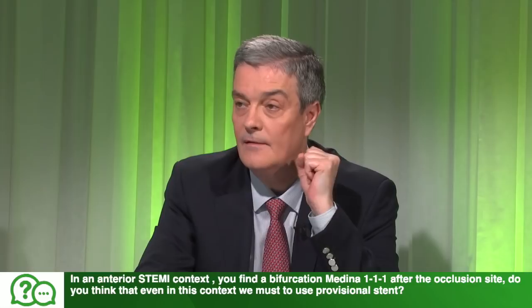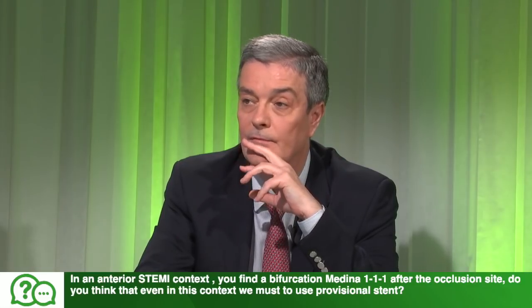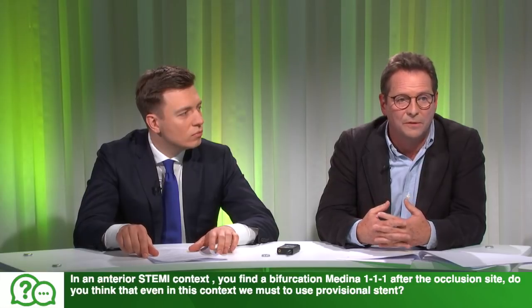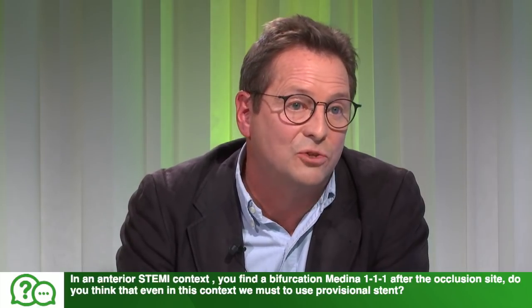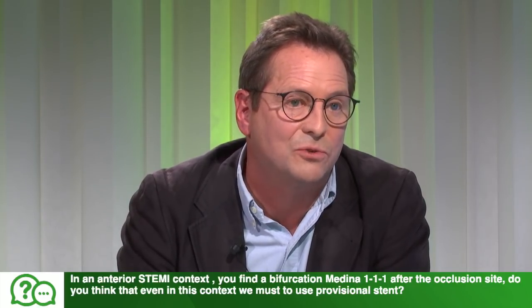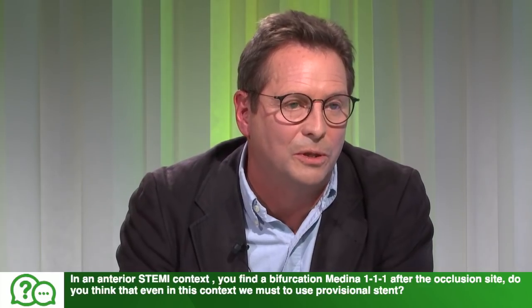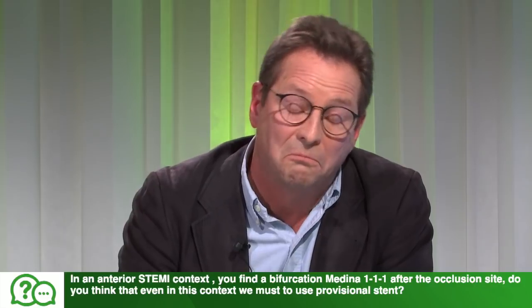In a STEMI context, you find a bifurcation Medina 111 at the bifurcation site. Do you think that even in this context you should use provisional? Personally, I always use provisional in this situation, because I would rather stop the procedure when I have saved the main vessel, and maybe come back a day or two later after antithrombotic treatment to see if I had to correct with a stent more. So that's actually what we are doing.